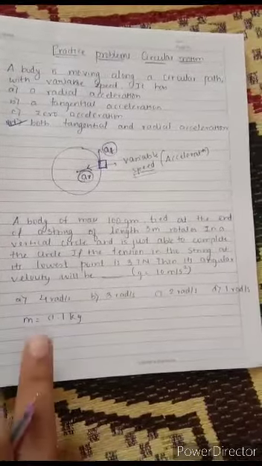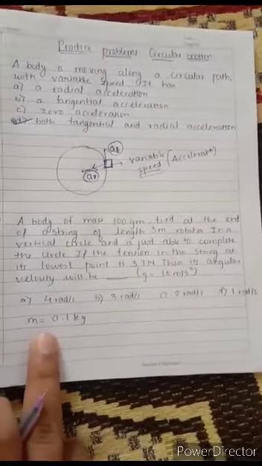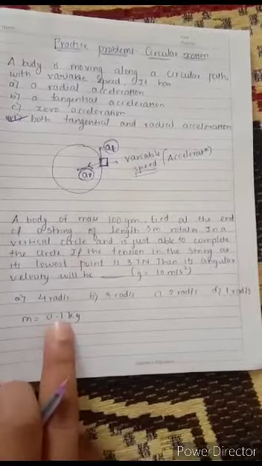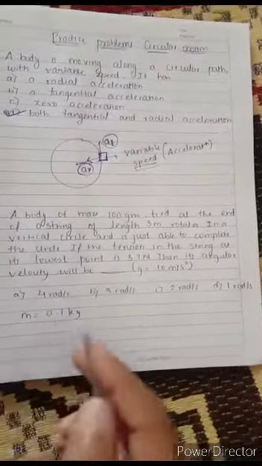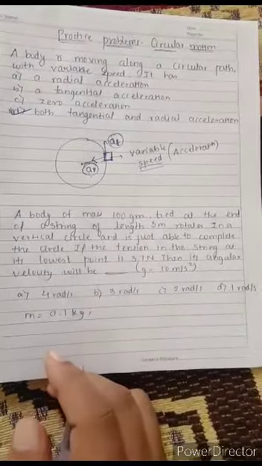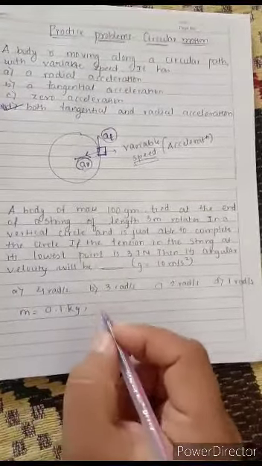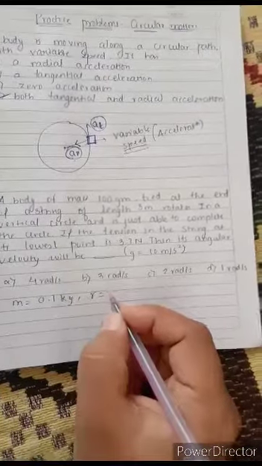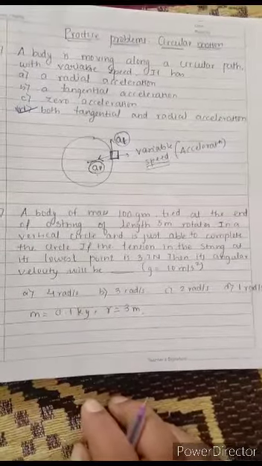So always remember to convert all the quantities into SI. Then mass is 100 gram, which is 0.1 kg, I have written here. After that we will have a string of length 3 meters. If the length of a string is given, always take it as the radius in circular motion, so radius is 3 meters.